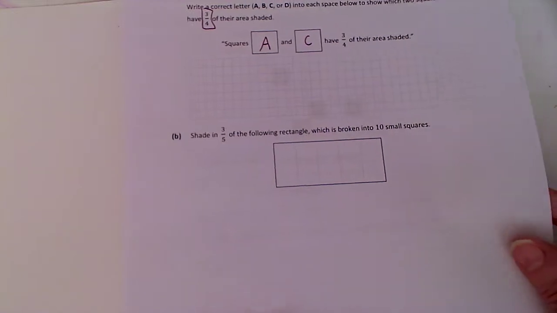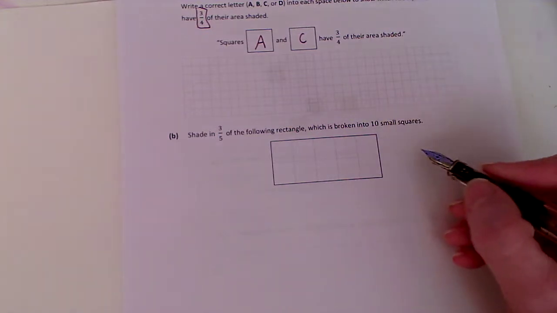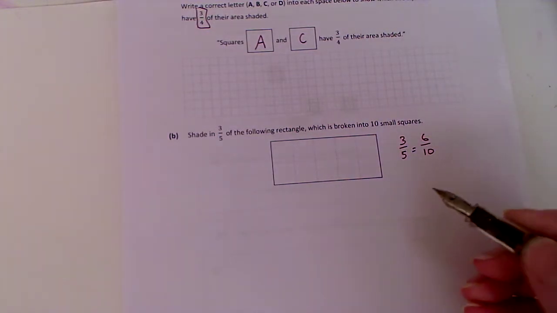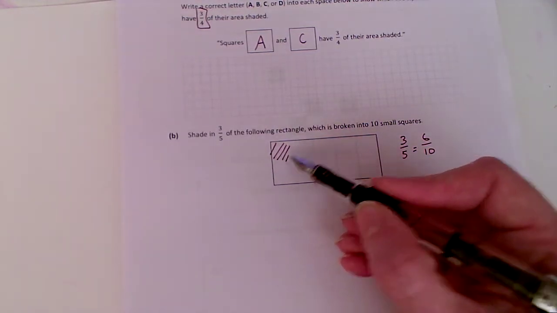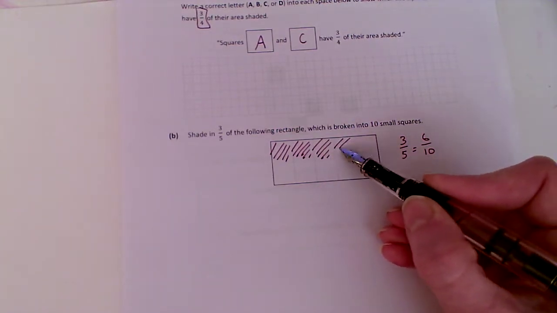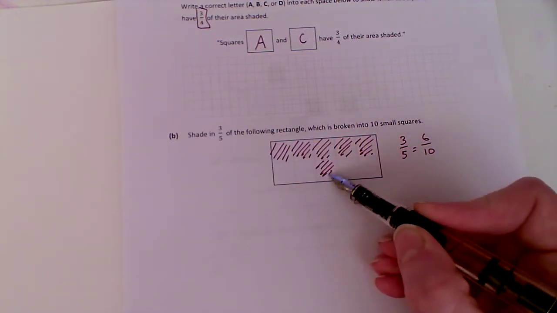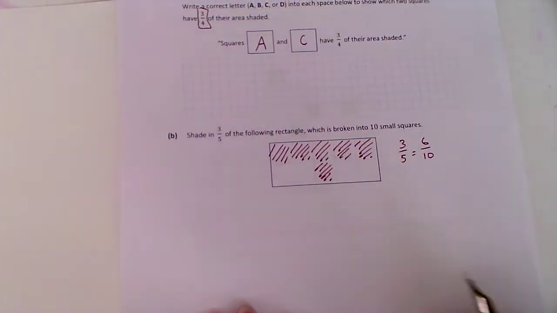Now, part B asked us to shade in 3/5 of this rectangle, which is broken into 10 small squares. So 3/5 is the same as 6/10. So any of the 6 squares here, 1, 2, 3, 4, 5, 6. And it doesn't matter which 6 you shade, so long as you shade in 6 of those squares. Okay, it can be in any order.